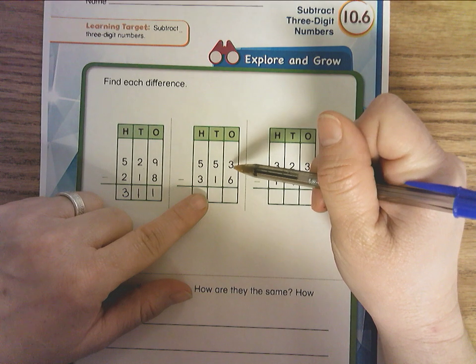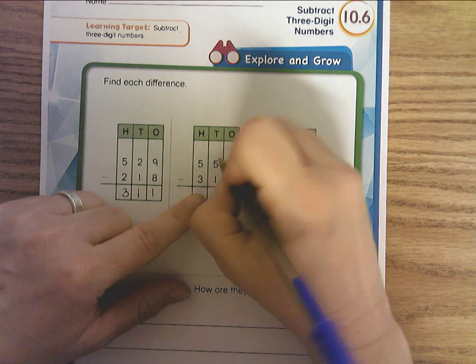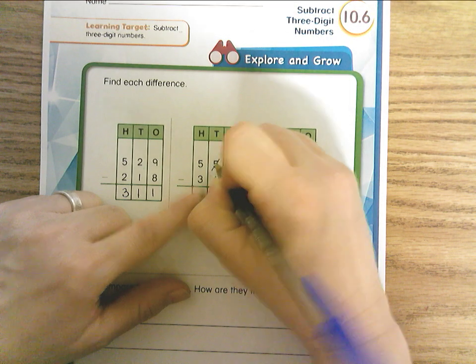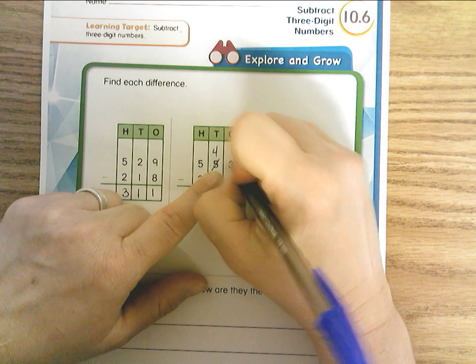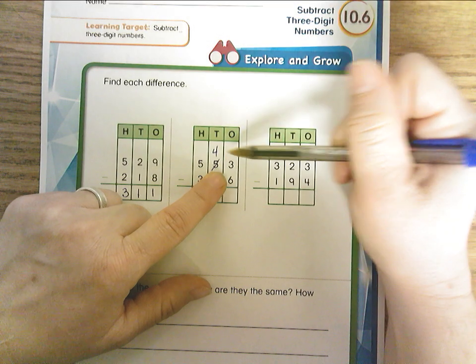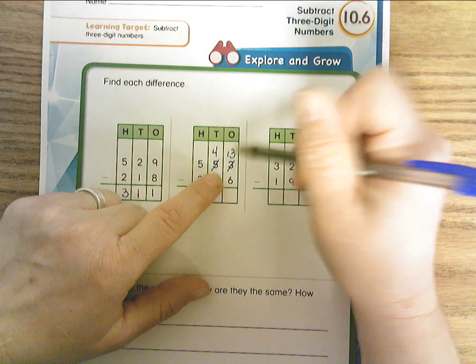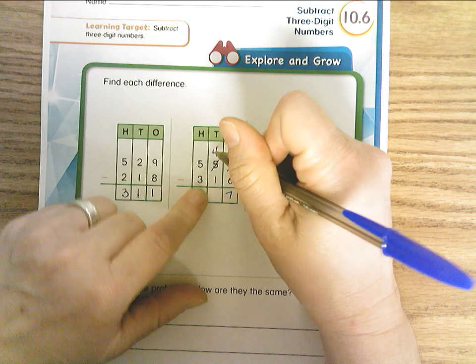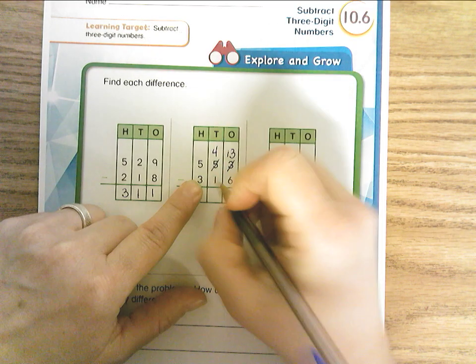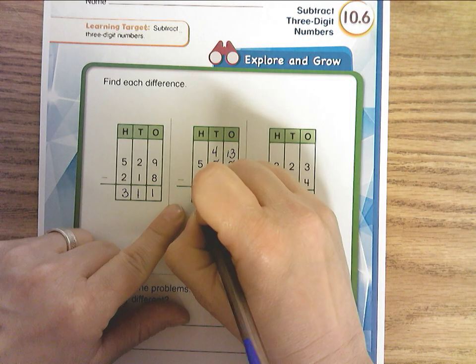6 minus 3. Am I going to have to regroup? Yes, I'm going to have to take a 10. Now if I take a 10 from here, I only have 4 left. My 10 goes here. So 10 plus 3 is 13. So I put a 13 up here. So 13 minus 6 is 7. 4 minus 1 is 3. And 5 minus 3 is 2. Okay, let's go over here.